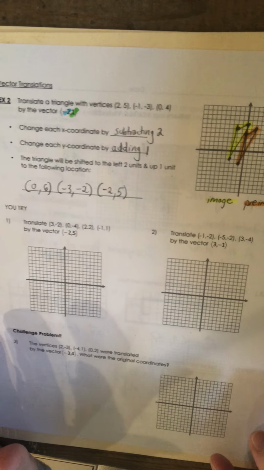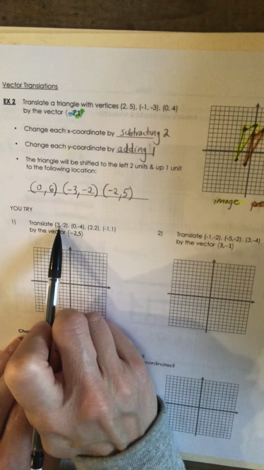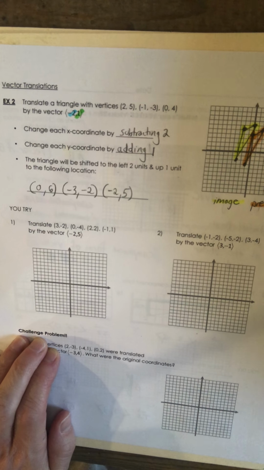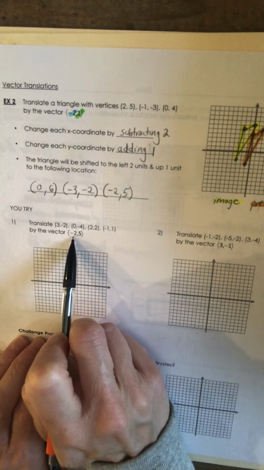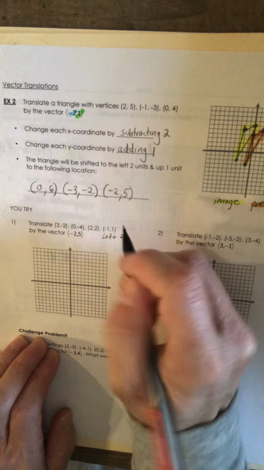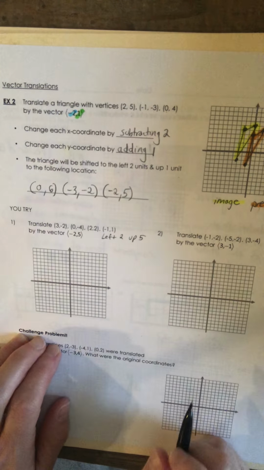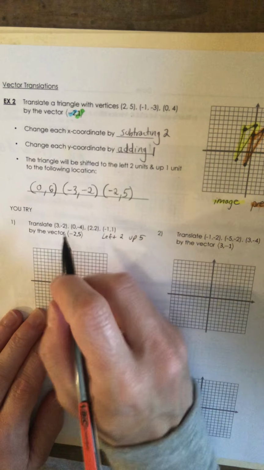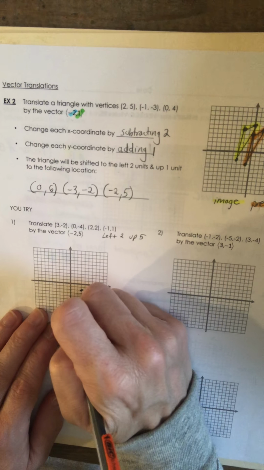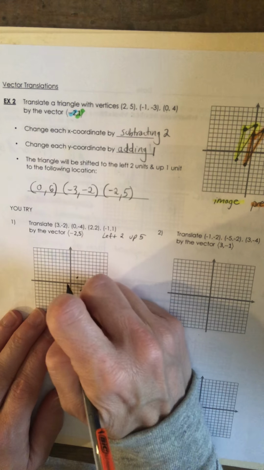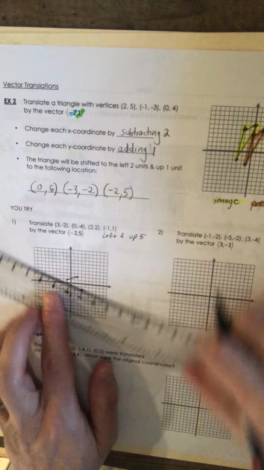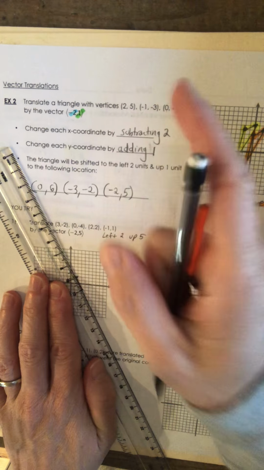All right, guys. So let's take a look now. Hopefully you tried. Let's take a look at number 1. You're translating this, and I know it's a quadrilateral because it has 1, 2, 3, 4 vertices, by this vector. What does it mean? The -2 is my horizontal component. The 5 is my vertical component. So this means I'm going left 2, up 5. So now let's take a look. If I graph the first one, I have points at 1, 2, 3 and so on. This is my original.